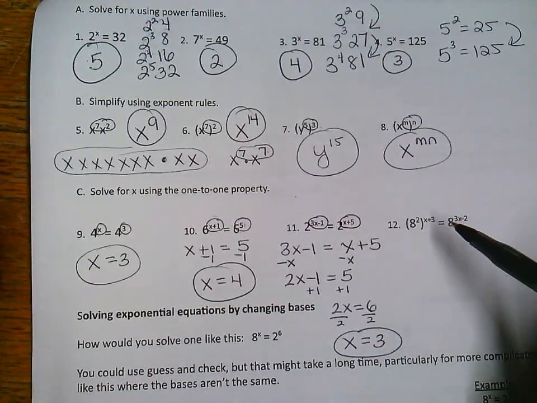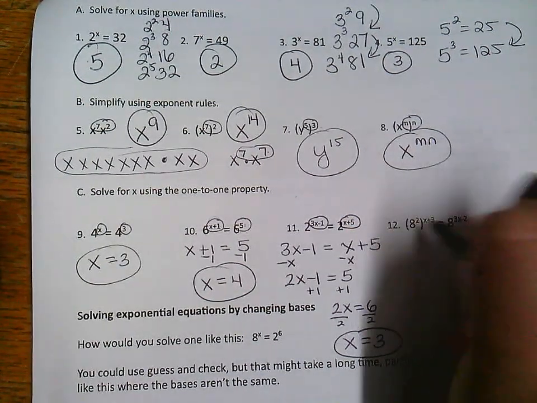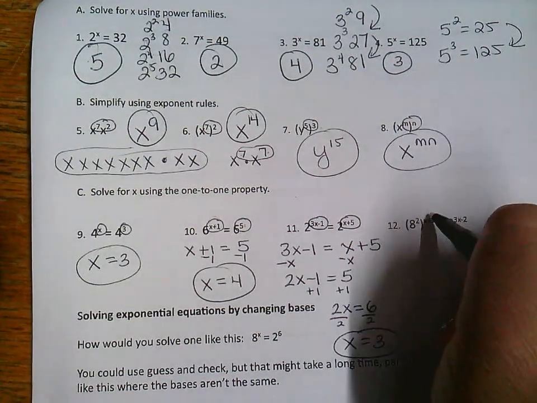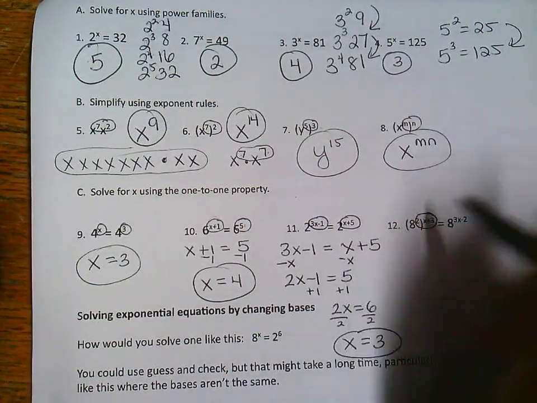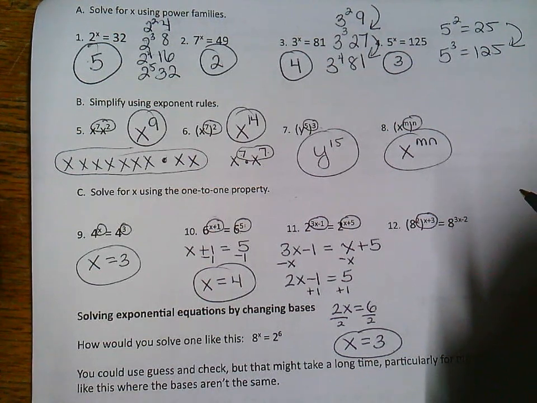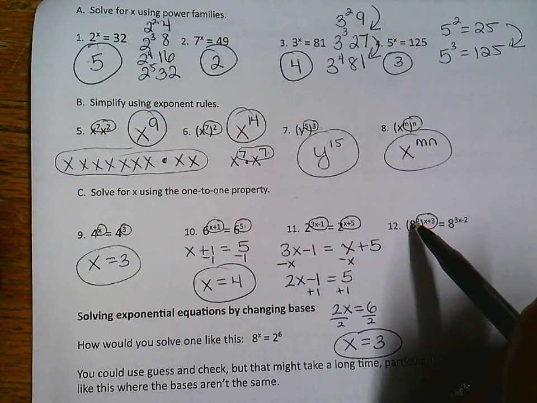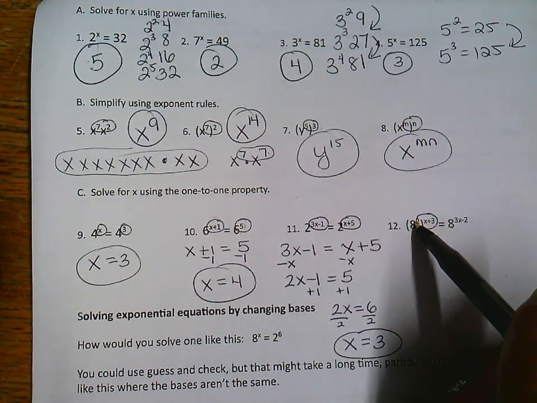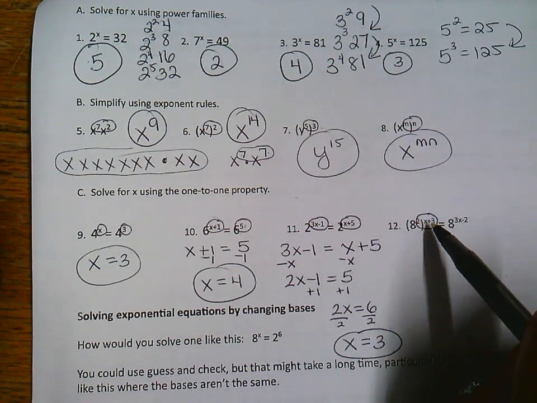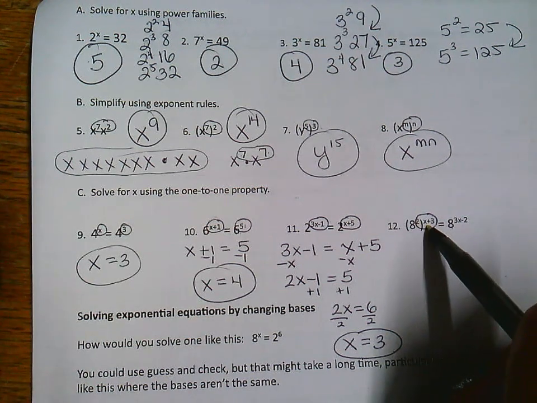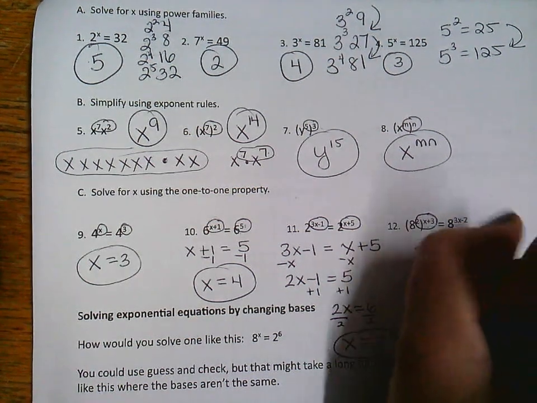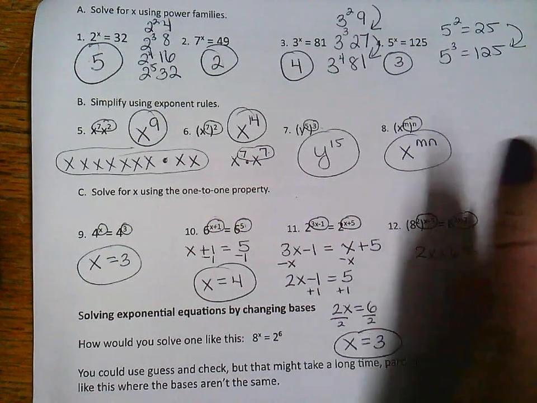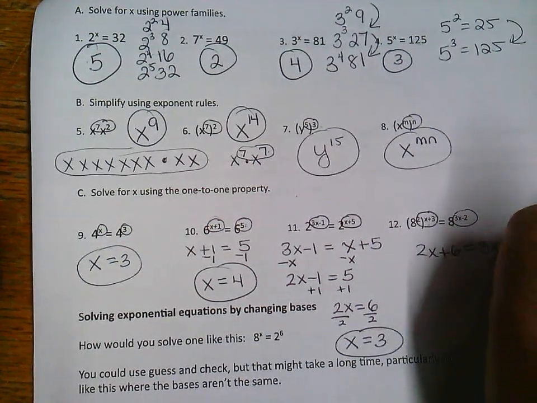So this last one, I have the same base, 8, but on this side, I need to do the power rule before I set my exponents equal to each other. So this power is actually 2 times x plus 3, and I need to distribute the 2 to the x and the 3. So this exponent is really 2x plus 6. And the other exponent is 3x minus 2.